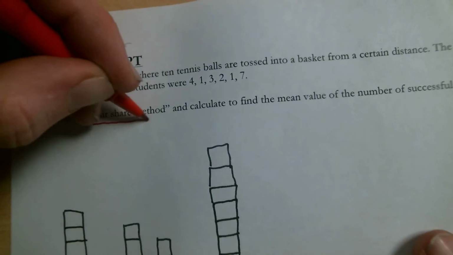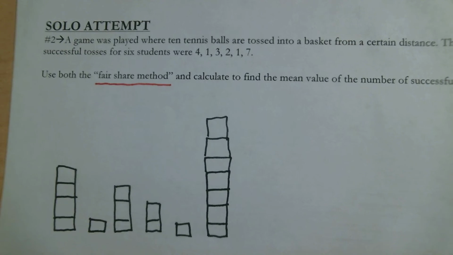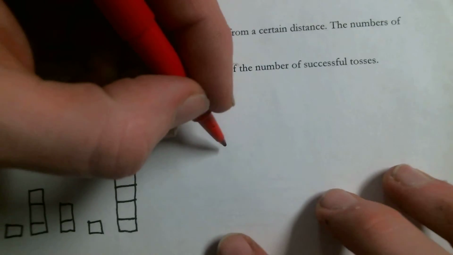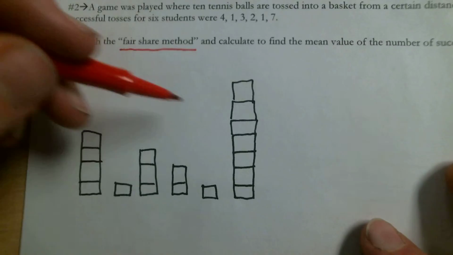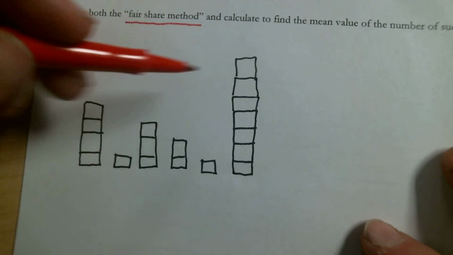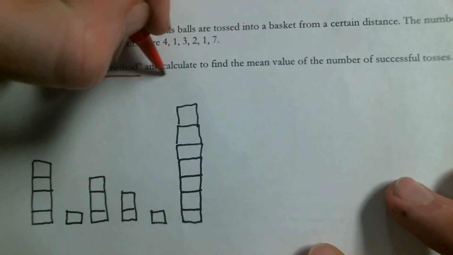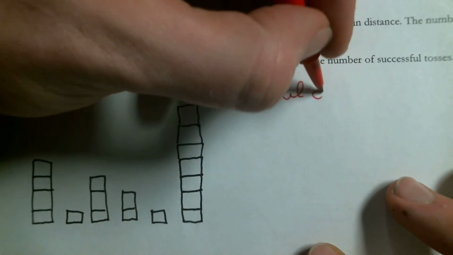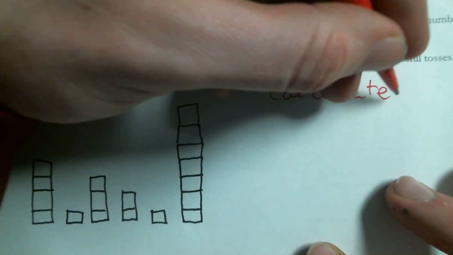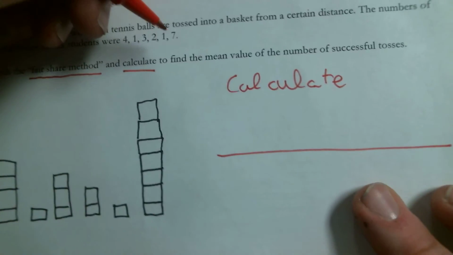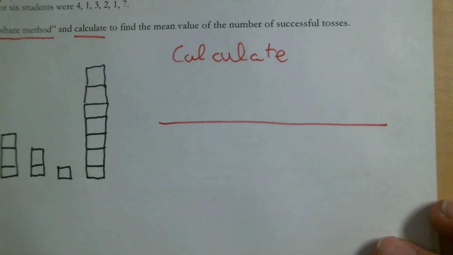So remember, you've got the fair share method. This can help you start to draw things out. Then remember, to actually find this answer, you're going to rearrange these cubes so that way you have an equal number in each one. And then remember, you're going to calculate over here. All that means is adding up all of your values and dividing by the number that there are.